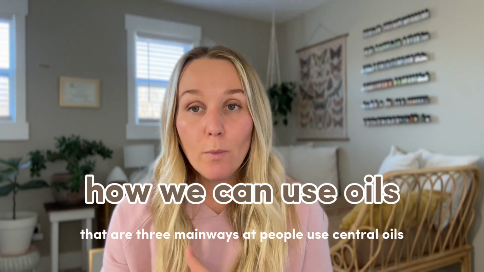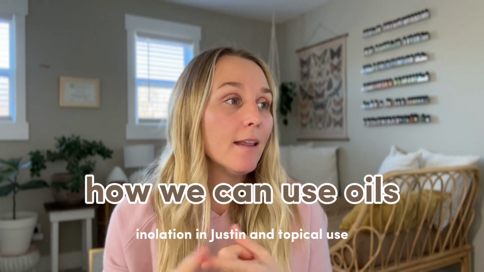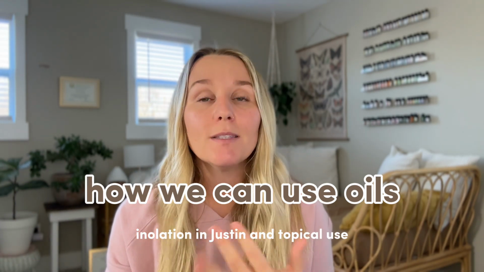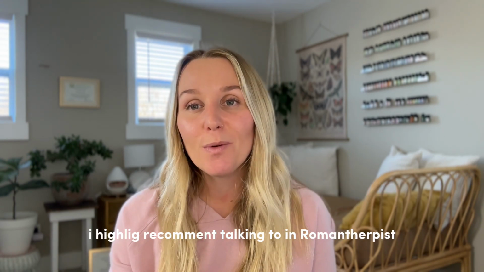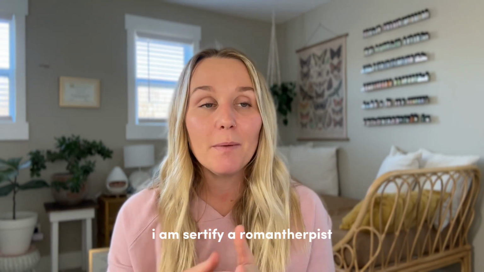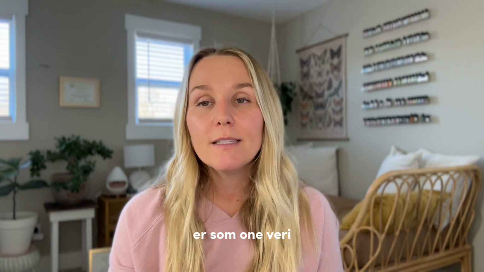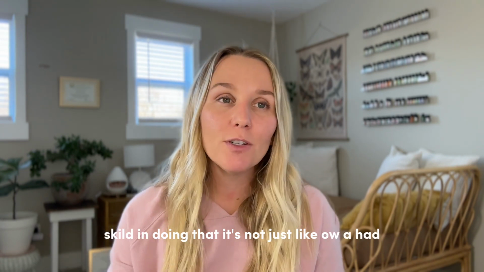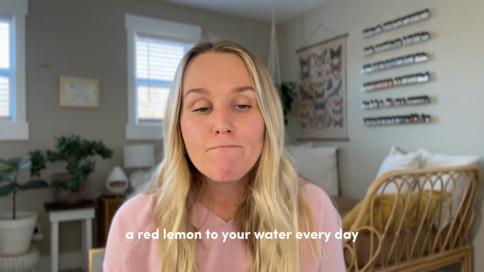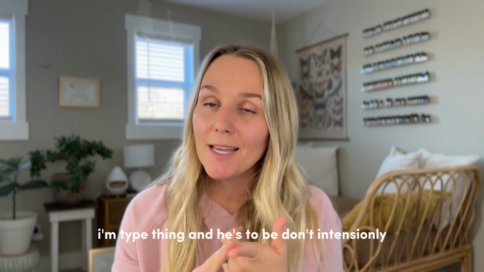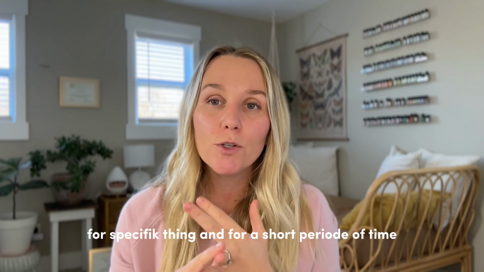There are three main ways that people use essential oils: inhalation, ingestion, and topical use. If you're planning on ingesting an essential oil, I highly recommend talking to an aromatherapist. I am a certified aromatherapist, or someone very skilled in doing that. It's not just adding grapefruit or lemon to your water every day. It needs to be done intentionally for a specific thing and for a short period of time.